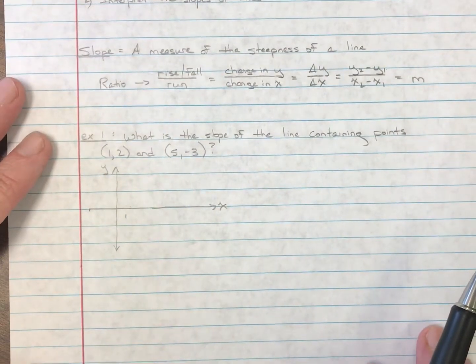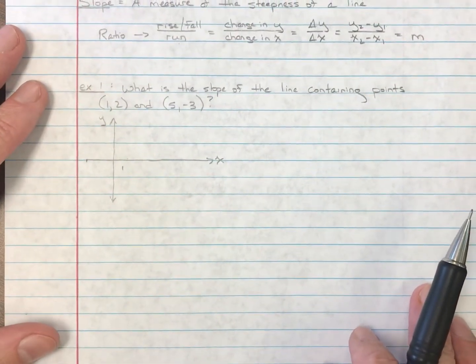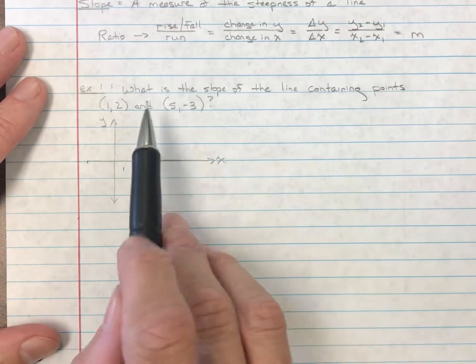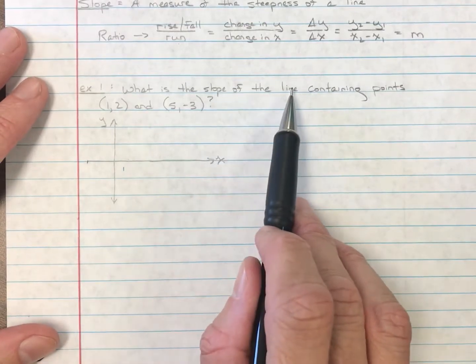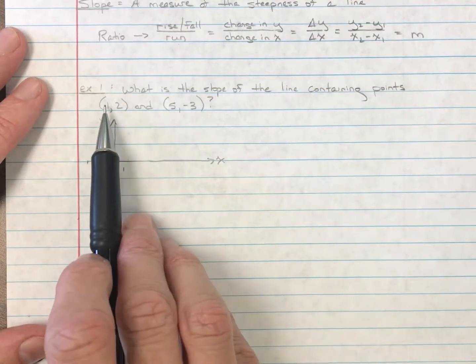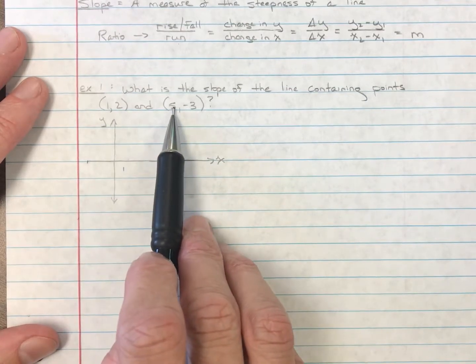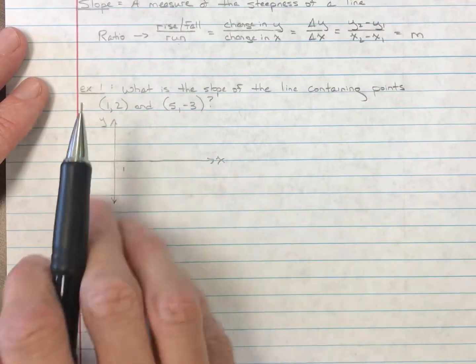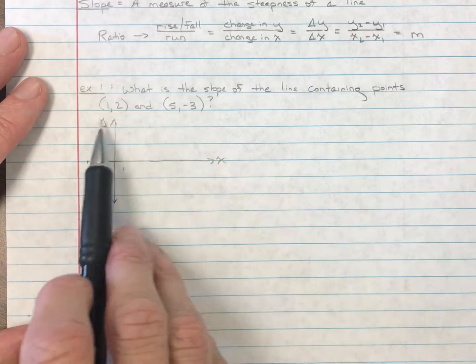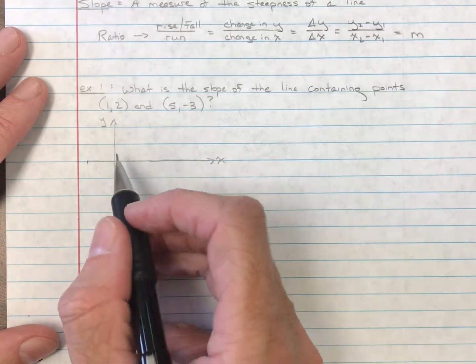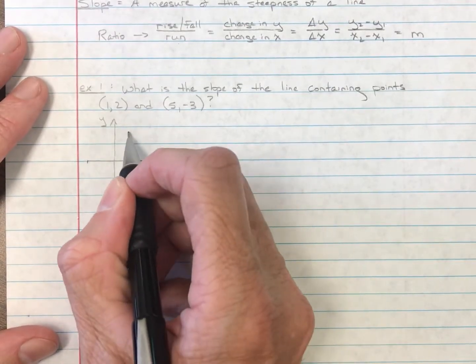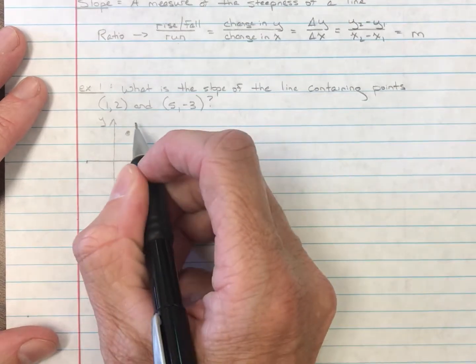Okay, let's do that. Example 1: let's find the slope of the line containing the points (1, 2) and (5, -3). I drew a simple coordinate plane. I'm not going to get fancy. Let's say that (1, 2) is approximately here.